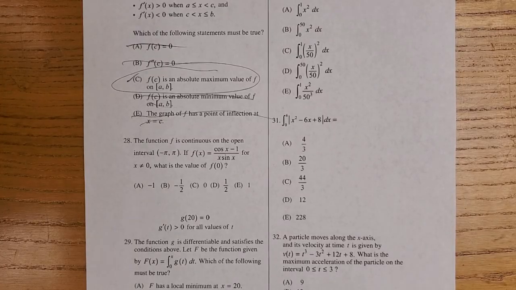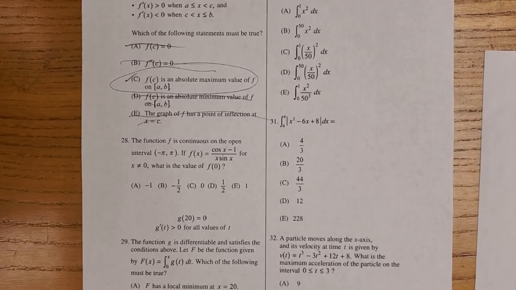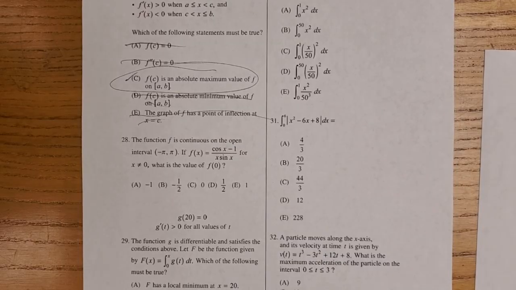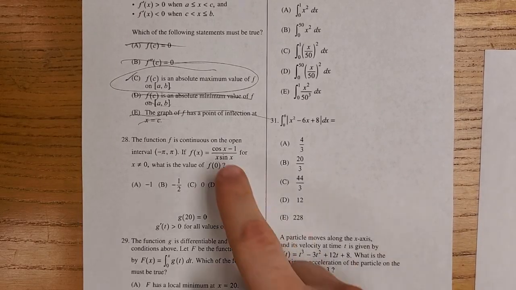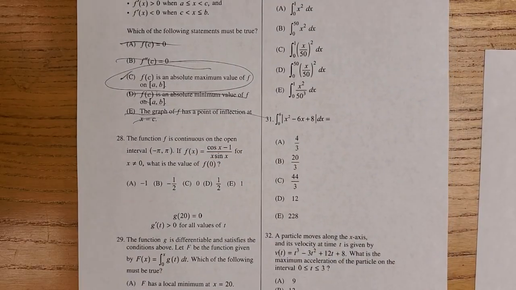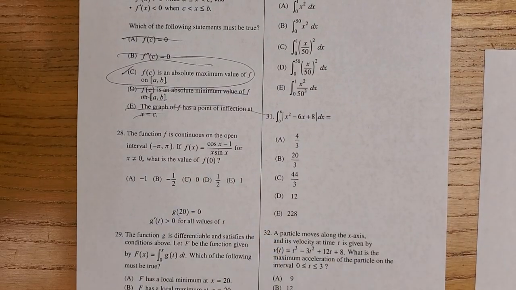For the function f equals cosine of x minus 1 over x times the sine of x when x is not equal 0, because you get a divide by 0 error there. But what is the value of f at 0?